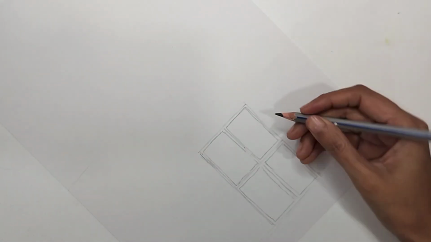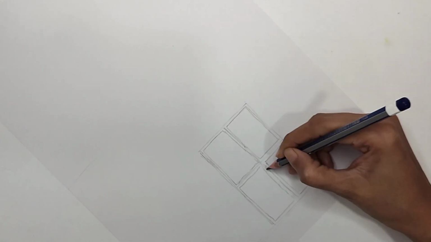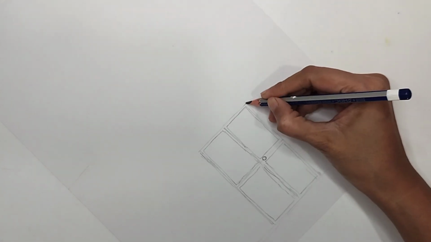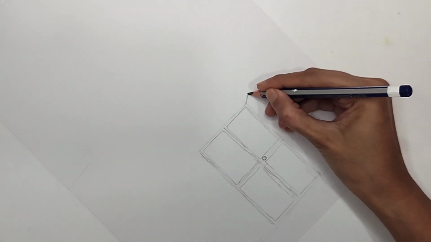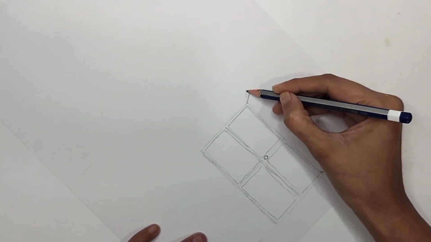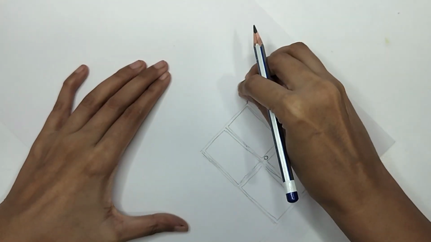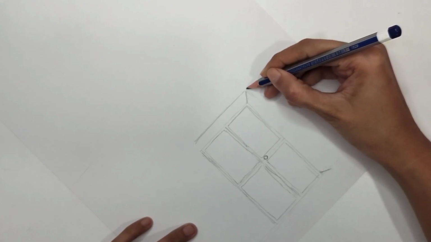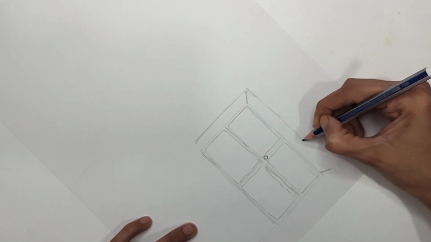So something like this, I have created one knob in the middle, and you can keep it like this also, or you can create a frame. So create diagonal lines like this to create the door frame, and then connect all the lines together to create something like this. Now this one is the simple door.